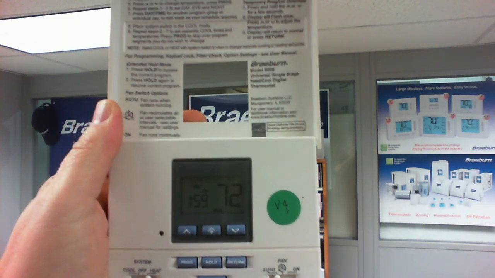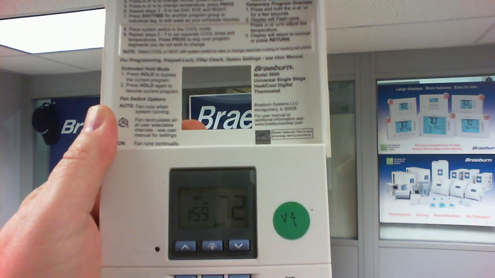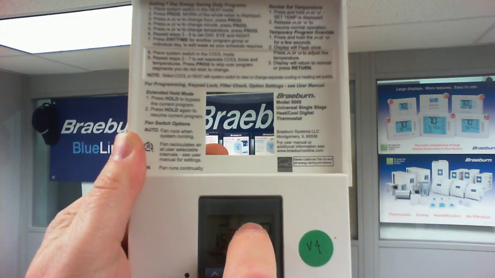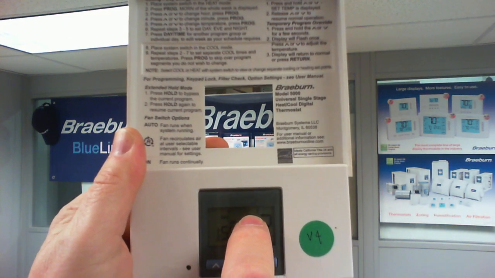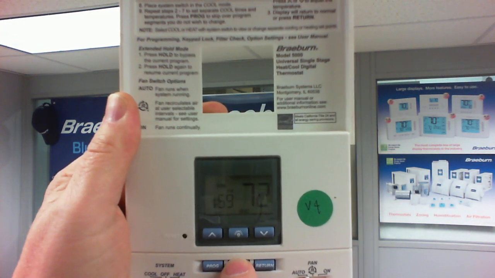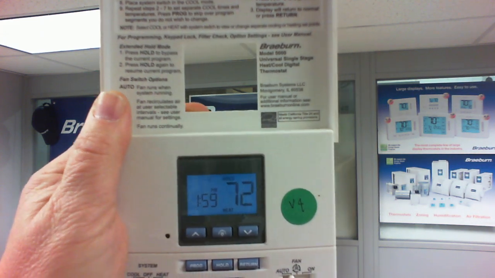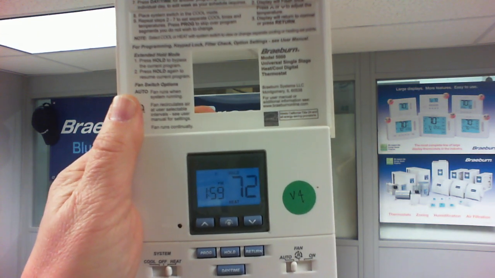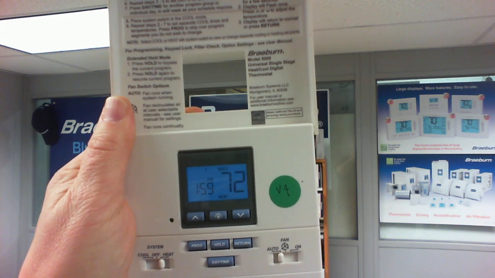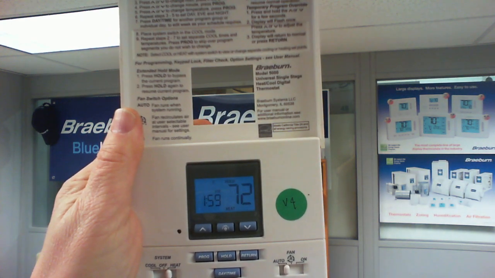What you want to do is press this button once, and when you do that, you're going to see the word hold appear in the display at the top edge. Right there, hold. Now that it's on hold, it's going to hold whatever temperature set point you select.